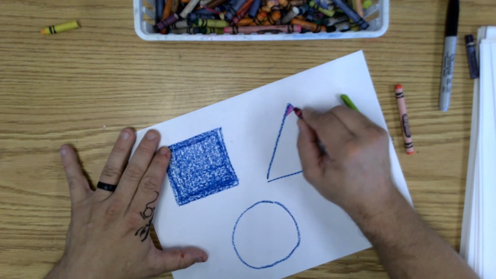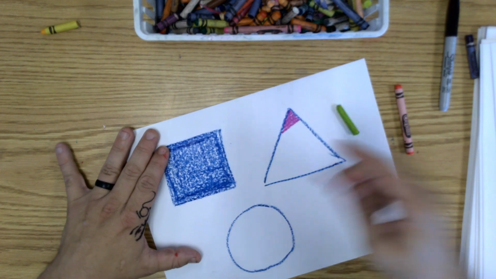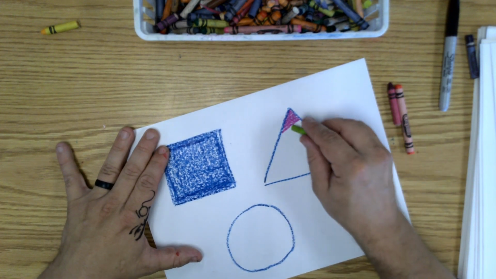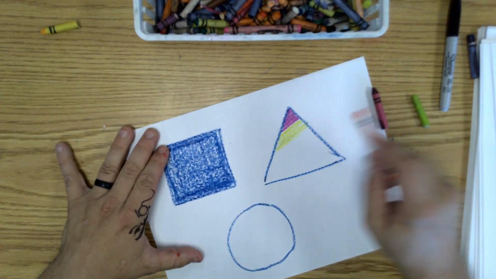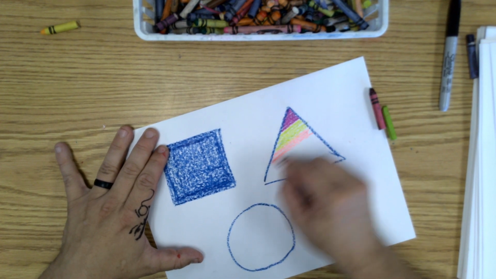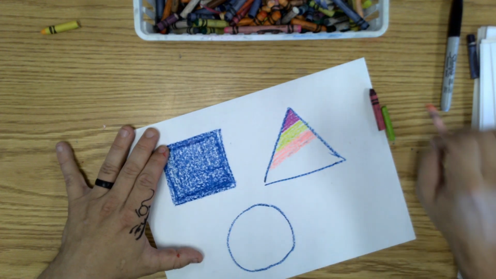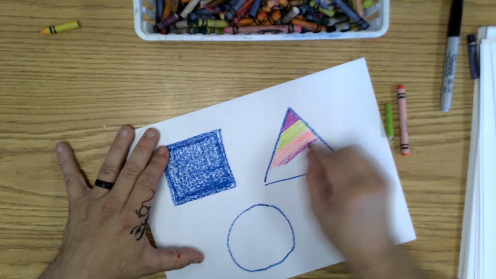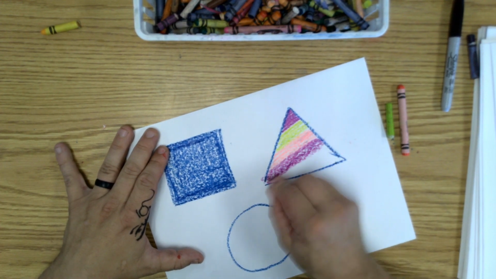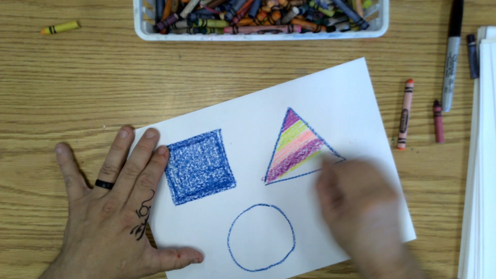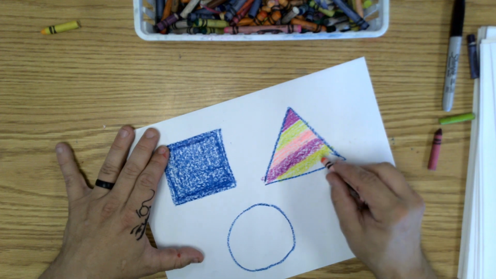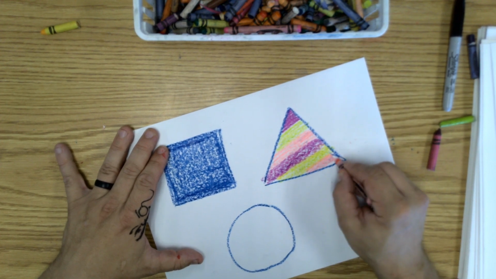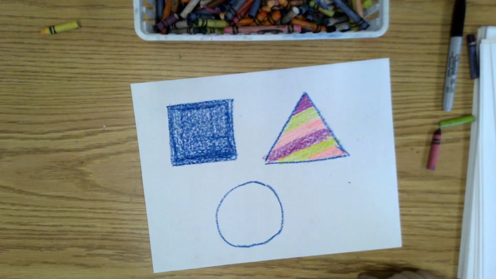I might color a little bit of my triangle in with the magenta, then go to my yellow green, then go to my wild watermelon, and then I would go back to the magenta. In this way, I can make a pattern of these three colors that are predictable. So predictable, somebody could come up from behind me and finish my triangle.